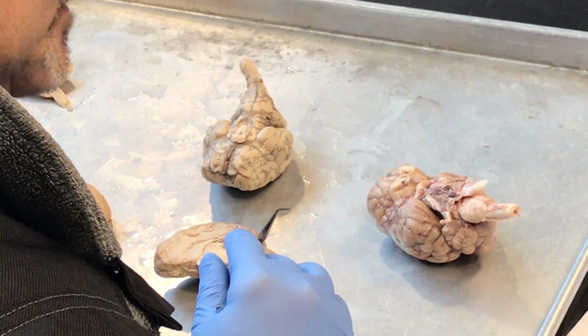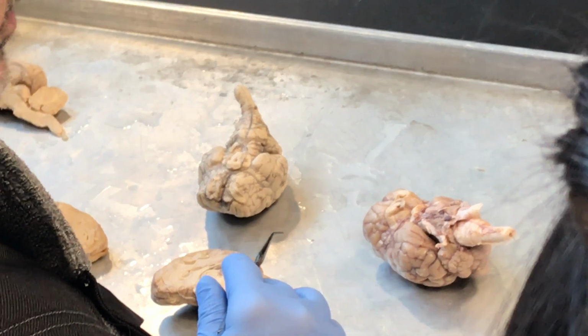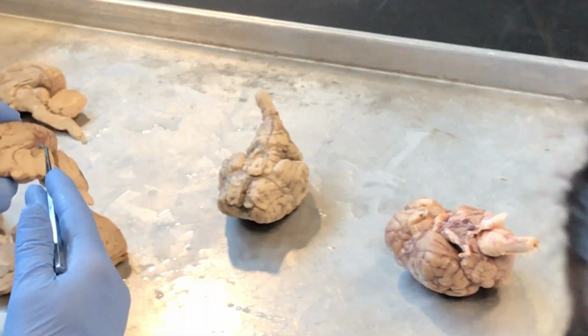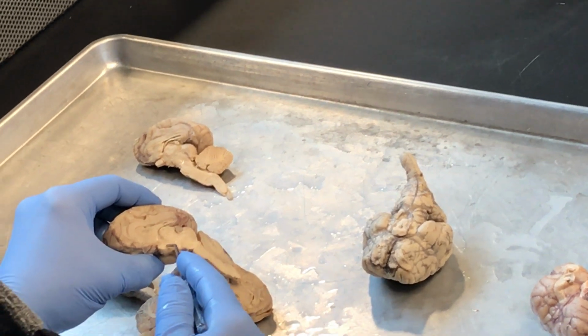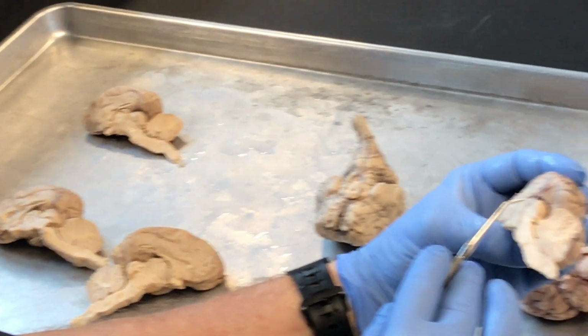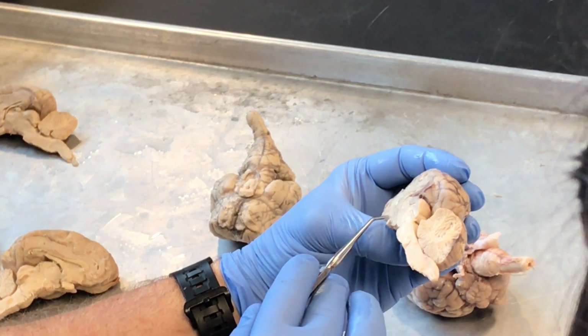What do we have next? Third ventricle. So we talked about thalamus. We said this is the intermediate mass of the thalamus. The thalamus is right here. Hypothalamus is here. Optic chiasm is right there. Thalamus, hypothalamus, optic chiasm.